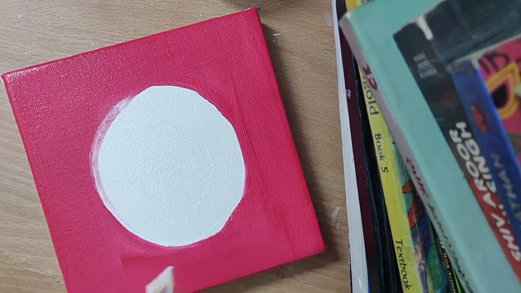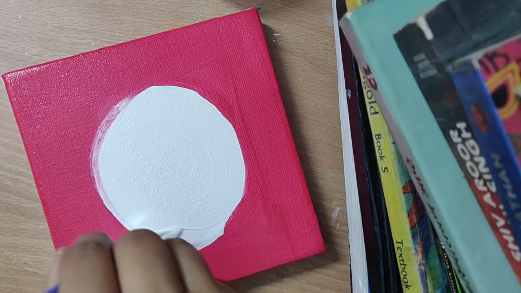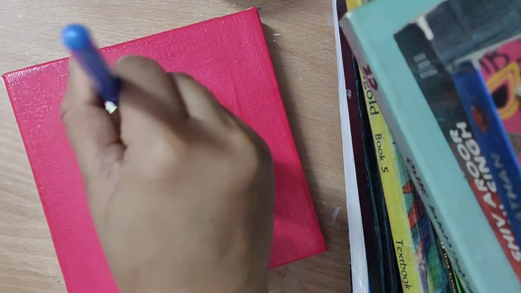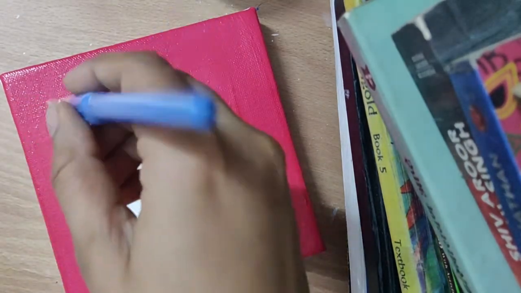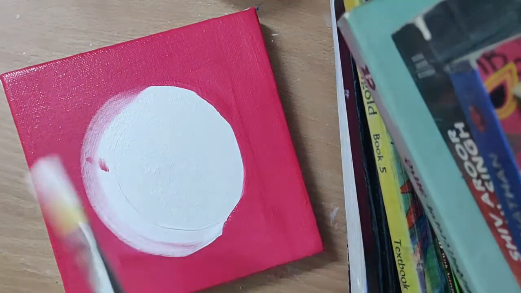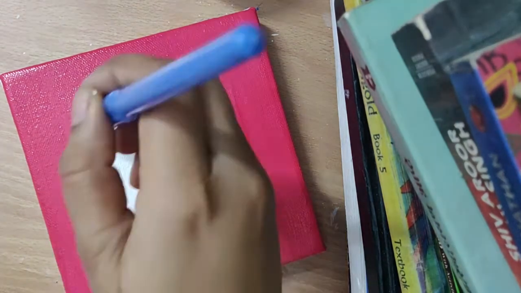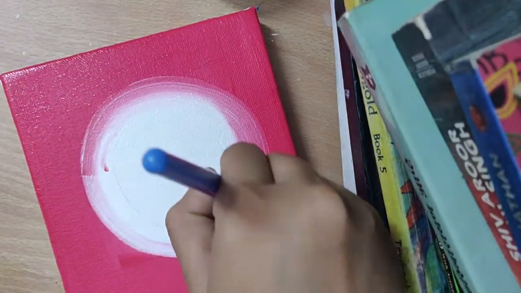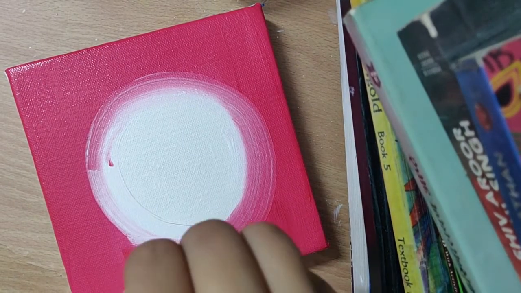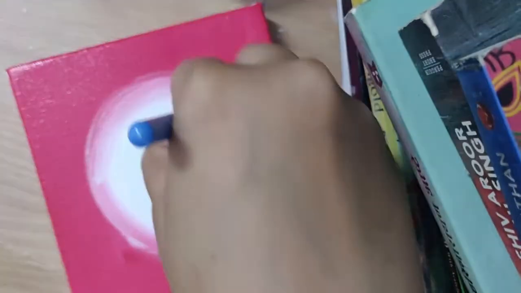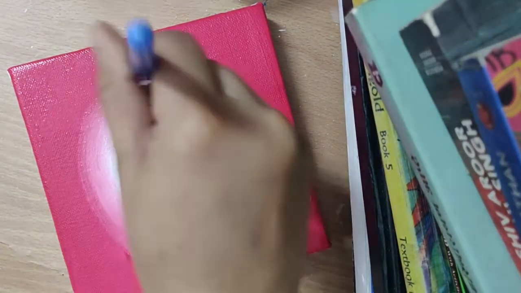We will put the circular blending. Try not to stop your brush to mix it up. And if this kind of thing happens, don't worry. Just keep on circulating your brush. Nice. You will love it. It is one of my favorites.